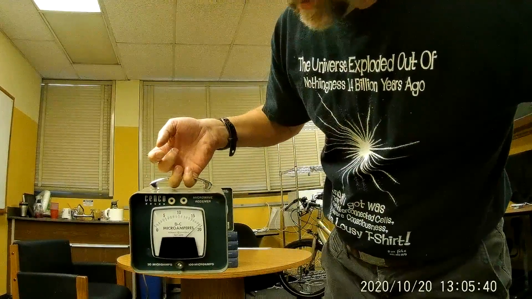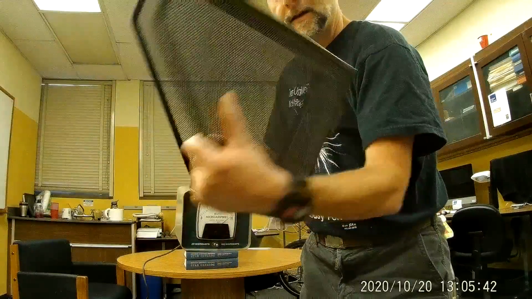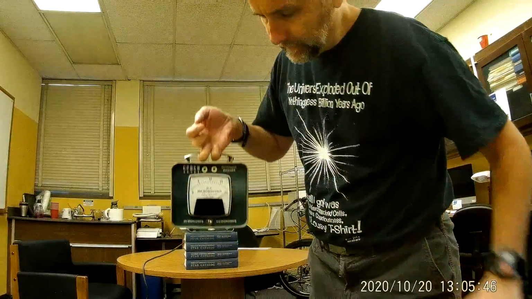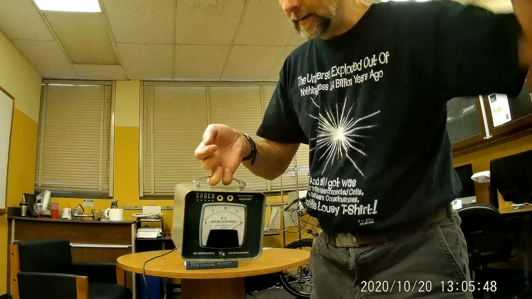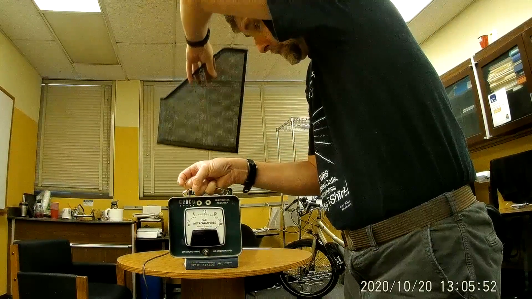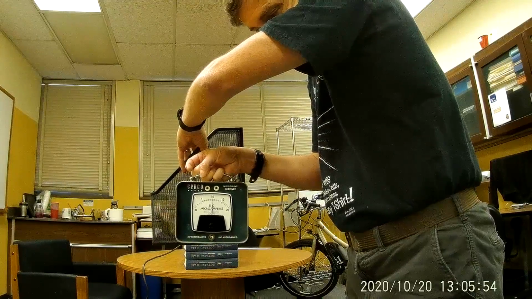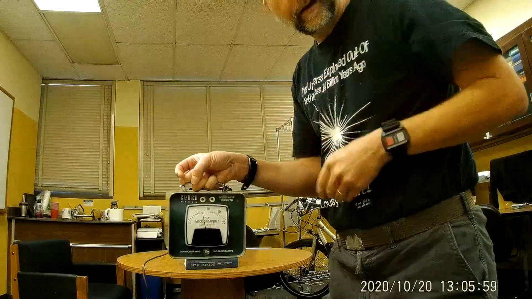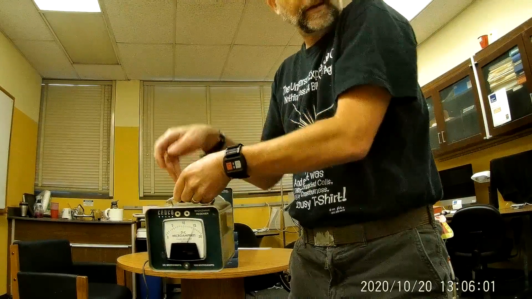What if I use a conductor? This is a standard magazine rack made of metal. What if I hold it in front of the receiver? How about that? Looks like we can block the electromagnetic waves pretty well that way.